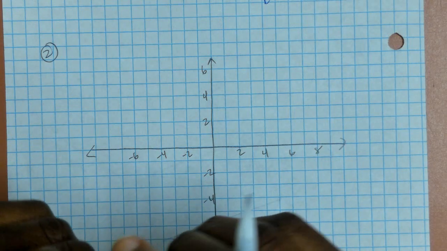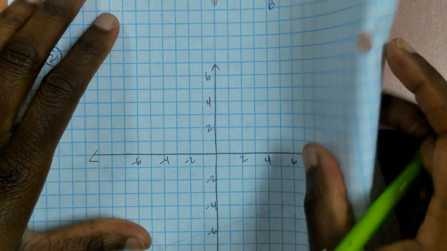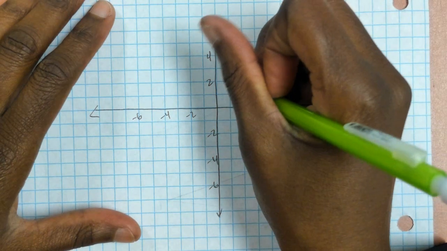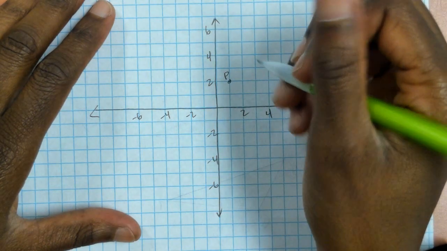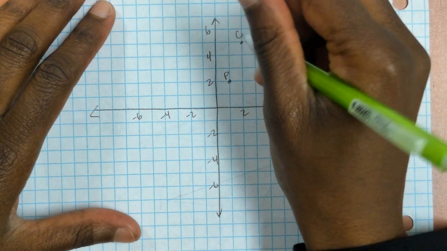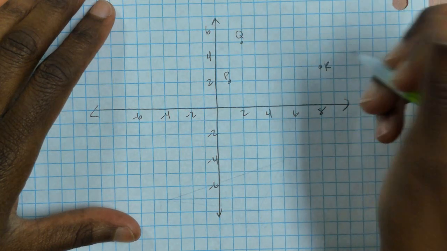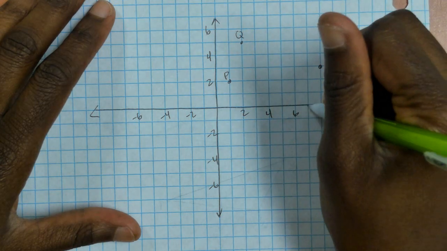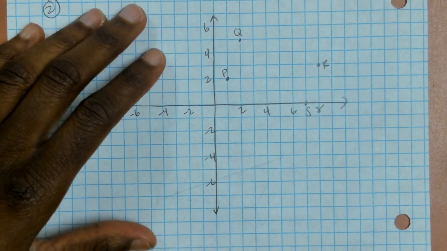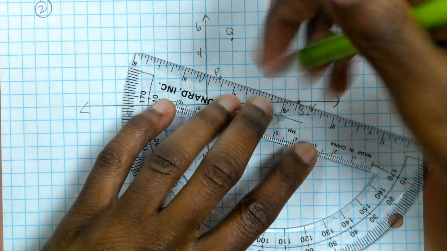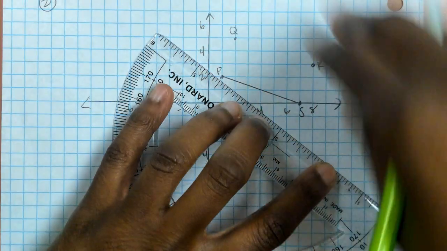Okay, so this one is a rectangle, so we have 4 points. P is at (1, 2). Q is at (2, 5). R is at (8, 3). And S is at (7, 0). And we're going to be reflecting this across the y-axis this time.